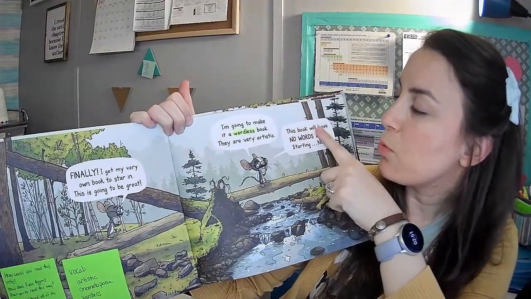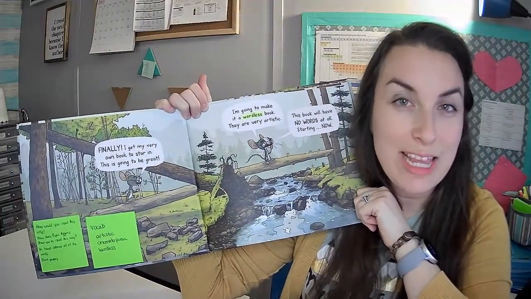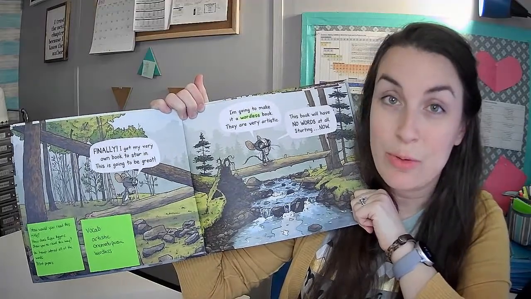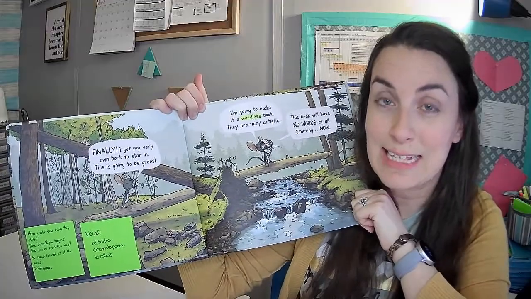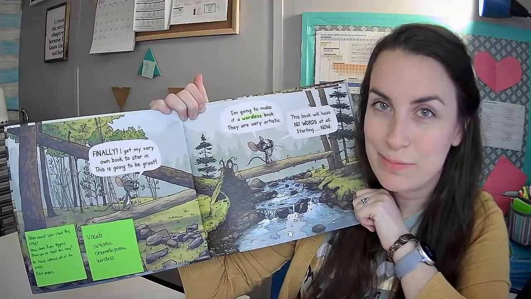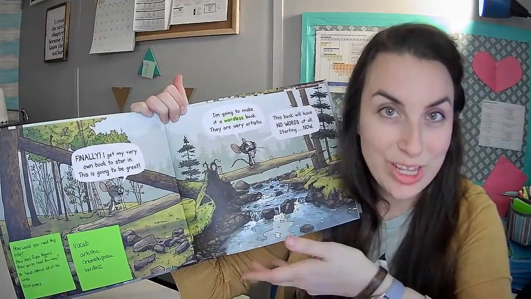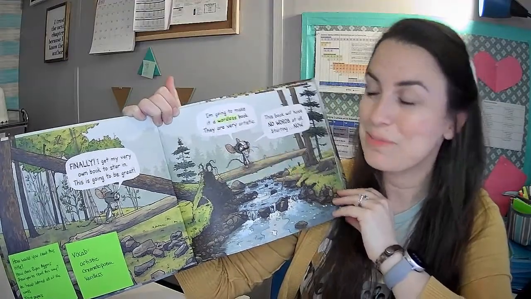Now, this little speech bubble over here actually helps us with our vocabulary word of wordless. It says this book will have no words at all. So what do you think wordless means? Well, wordless means without words. The suffix less, L-E-S-S, means without. So I can say without words or wordless. So let's check out this story without any words.